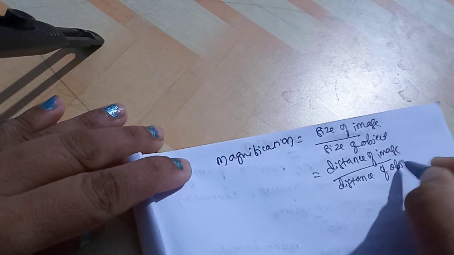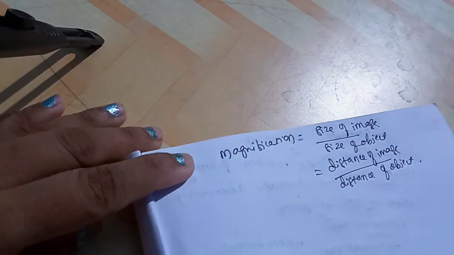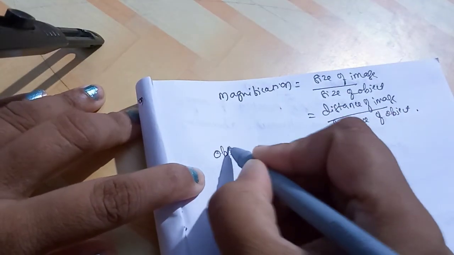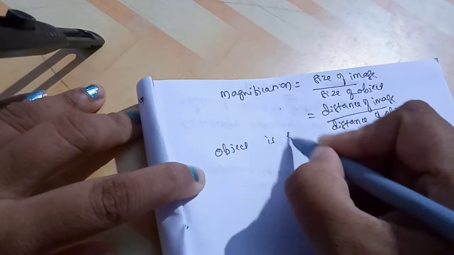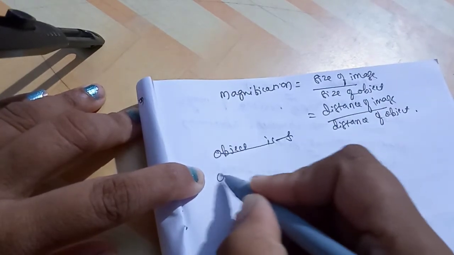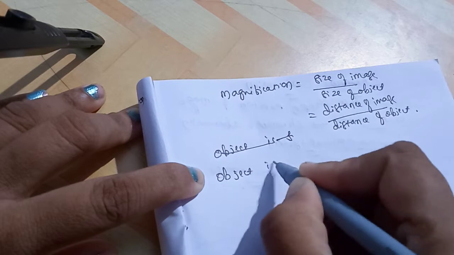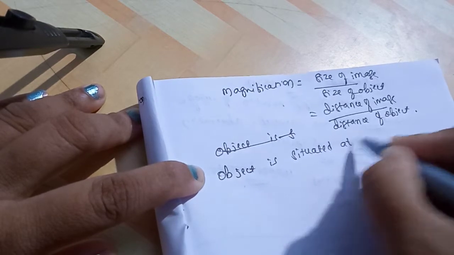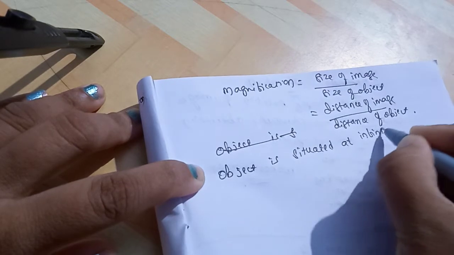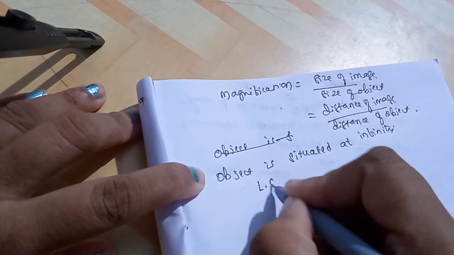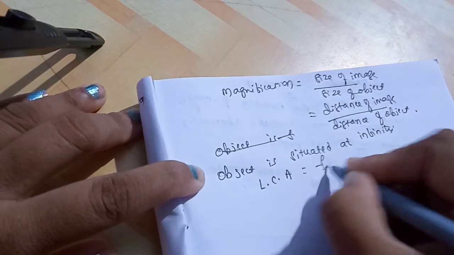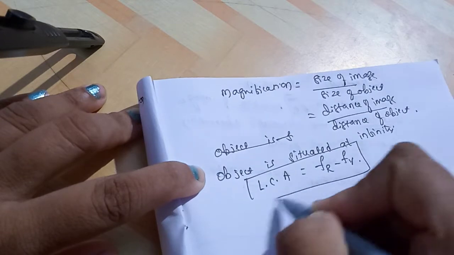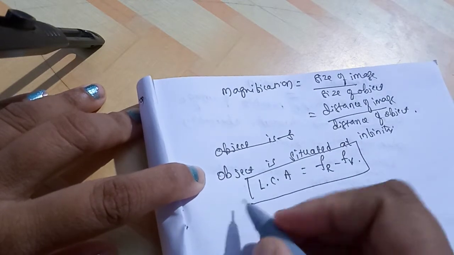Now let us see, when the object is situated at infinity, the longitudinal chromatic aberration is equal to FR minus FV, the difference of focal lengths of red and violet.